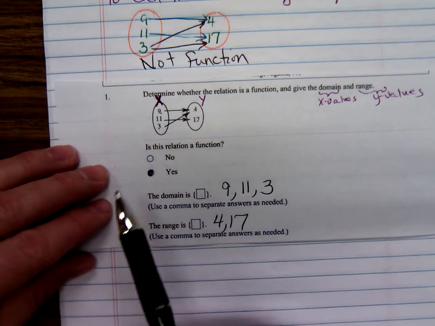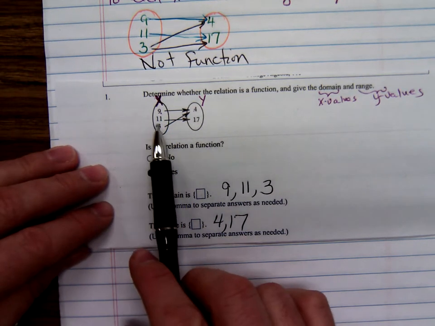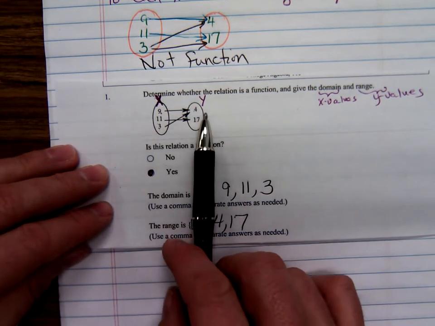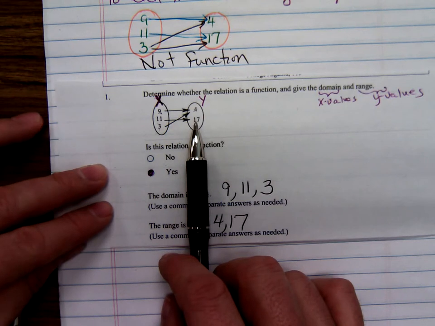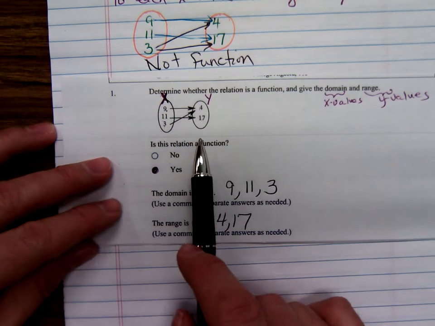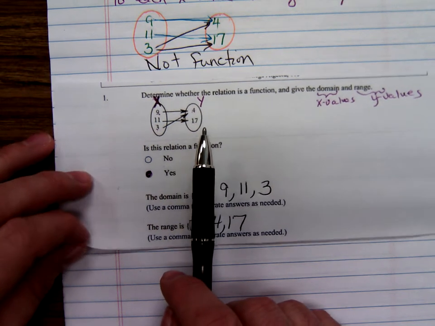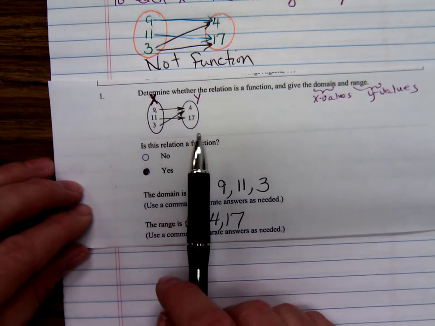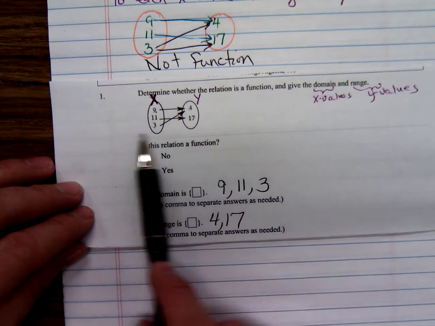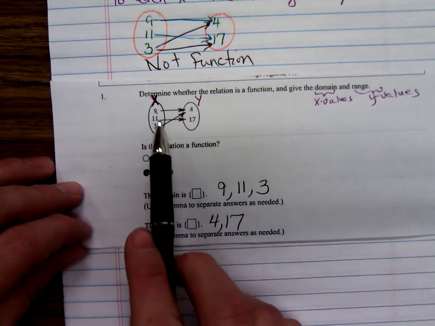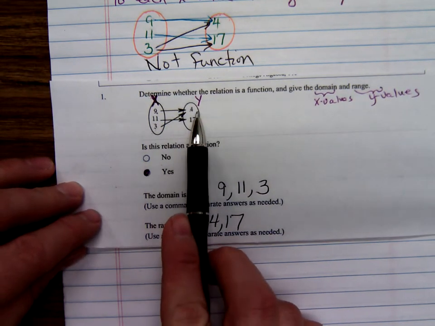Now, when we talk about x's and y's, that brings what to mind? Notice I'm not saying a and b, I'm saying x and y. Does that bring to mind ordered pairs, x, y? So another way we could write functions is as ordered pairs.